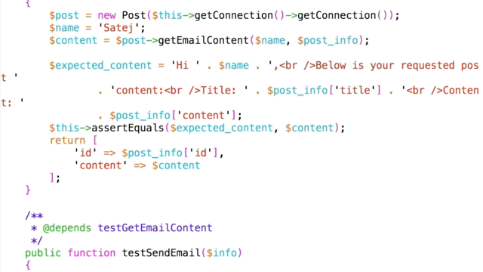Yes, whether I need to check test it first. Let's say this function depends on 2 unit tests. What you can do is @depends test get, and another @depends test email. It will run those, and whatever output it gets from both of these two, it will return here, post info and email info. Then it will execute this.